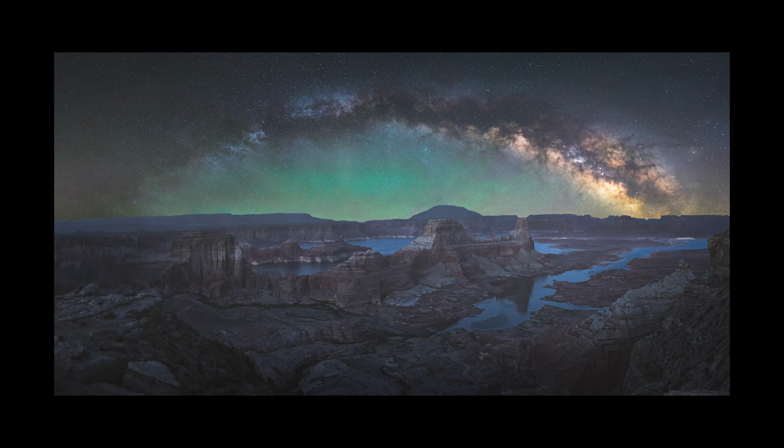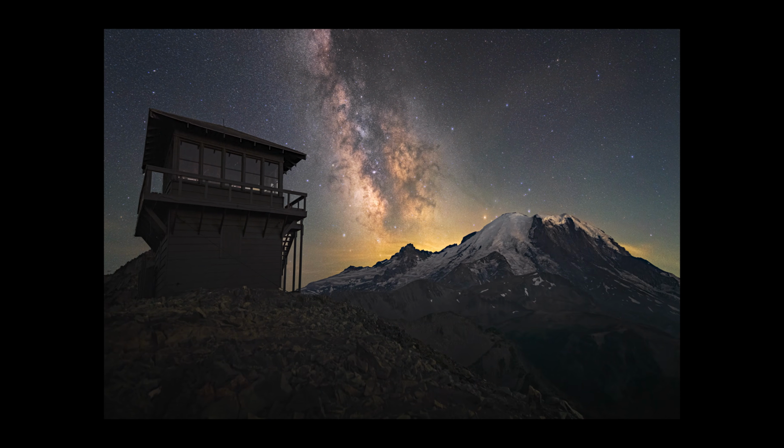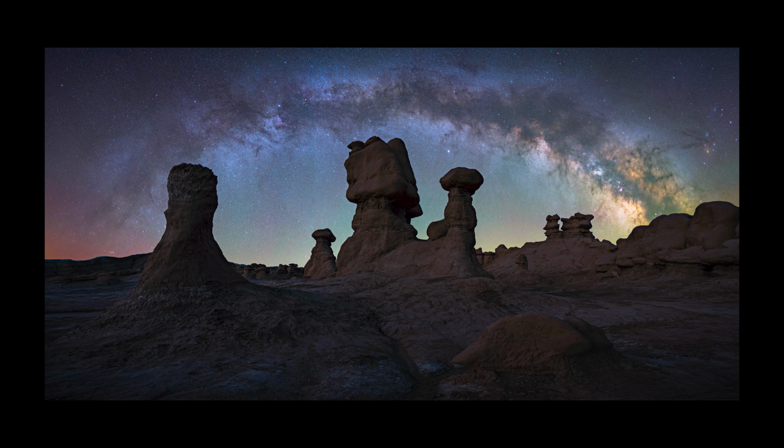Editing Milky Way photos is tough. I have spent so many years perfecting my workflow that I want to share with you today that I think is going to help you to create better Milky Way photos in less time. I've really boiled it down to just 4 simple steps to create the perfect Milky Way photos. I'm going to be sharing that full workflow with you today.